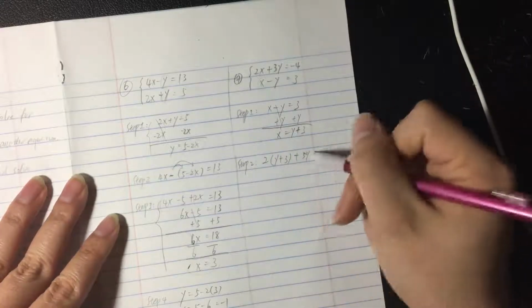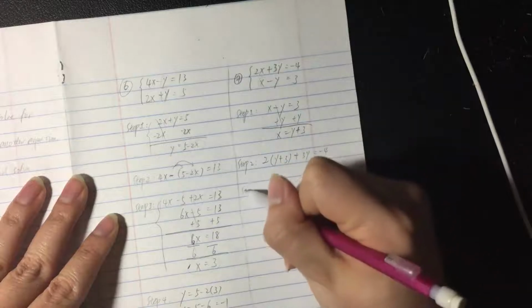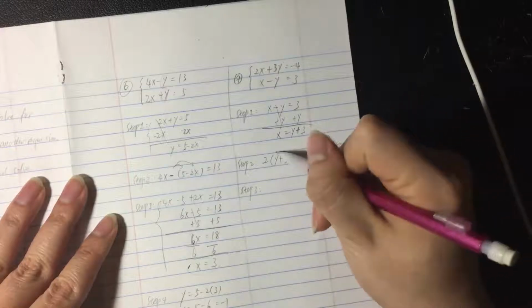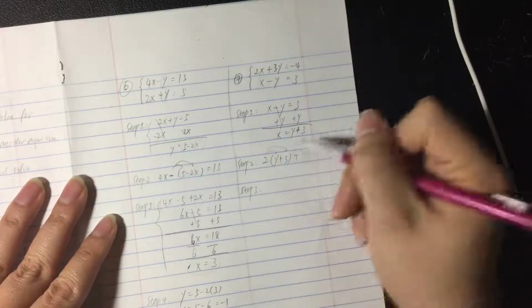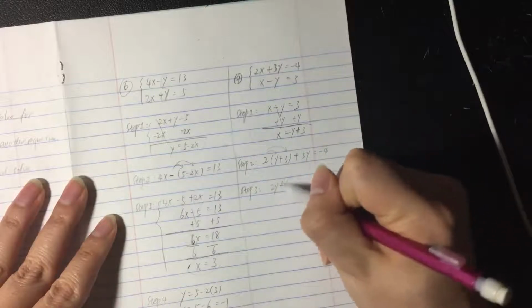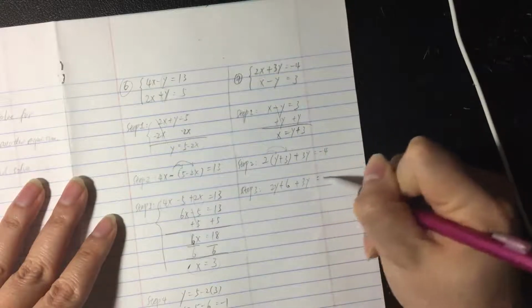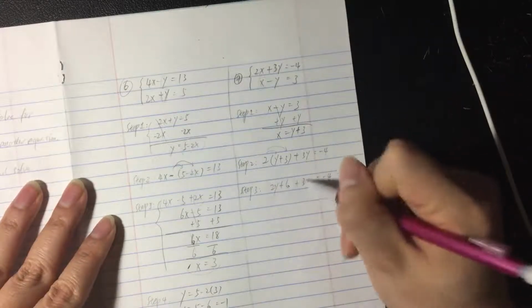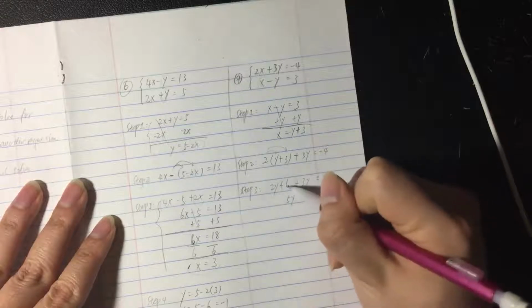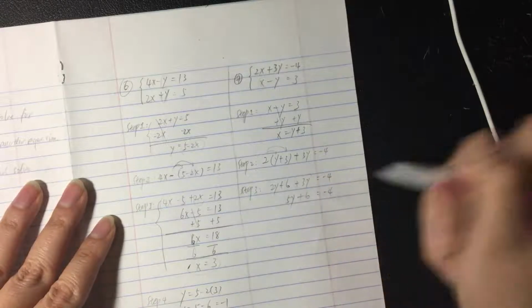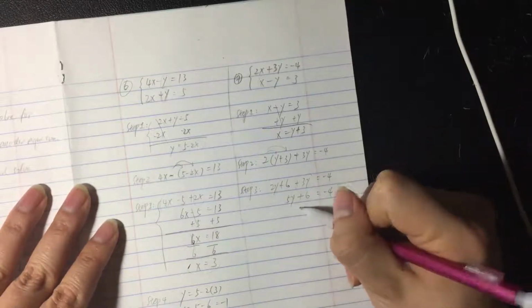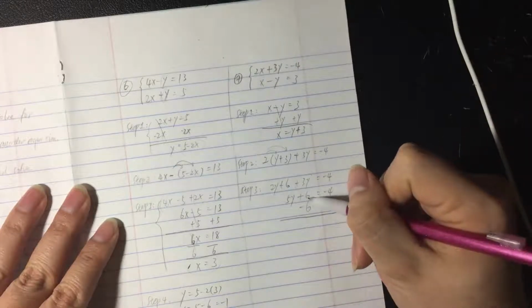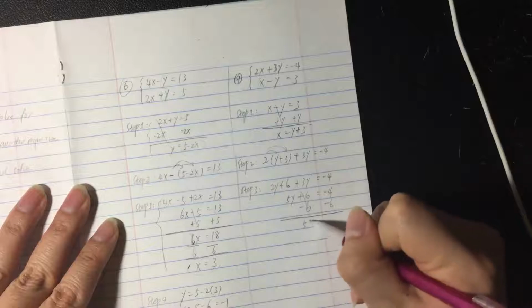Step 3, solve the equation for y. I can distribute 2 first. I get 2y plus 6 plus 3y equal to -4. If I combine like terms, 2y plus 3y is 5y. Leave the number 6 by itself. Then, in order to solve for y, I can subtract 6 from both sides. On the left side, positive 6 and negative 6 get cancelled. We get 5y by itself.